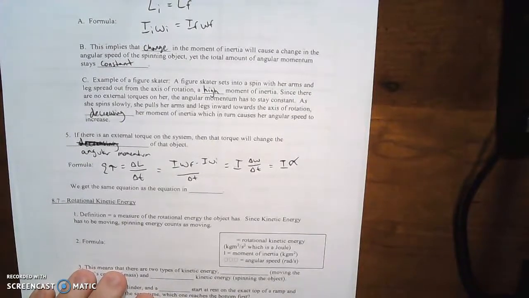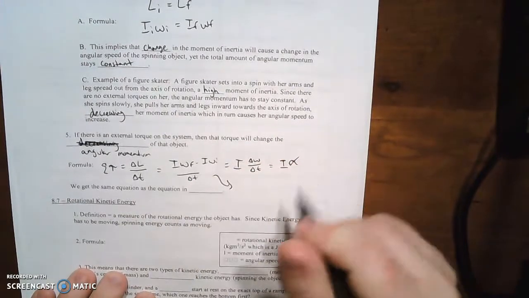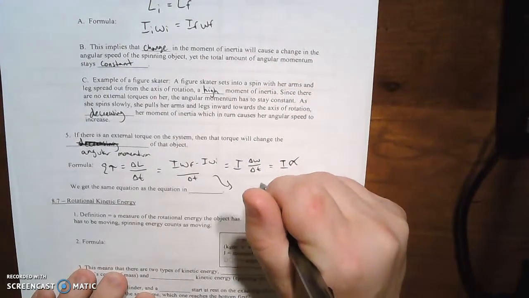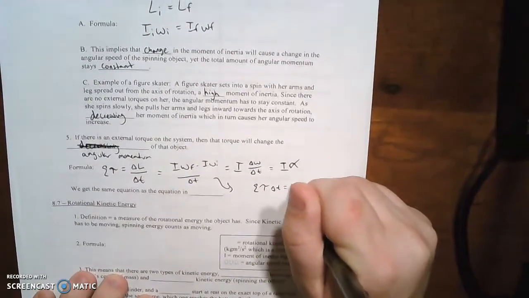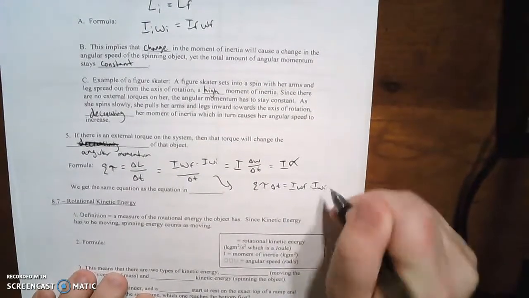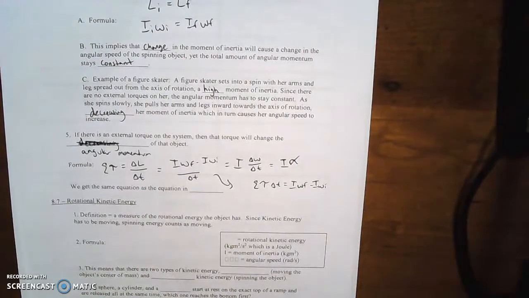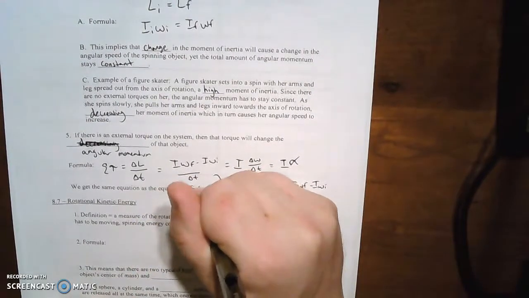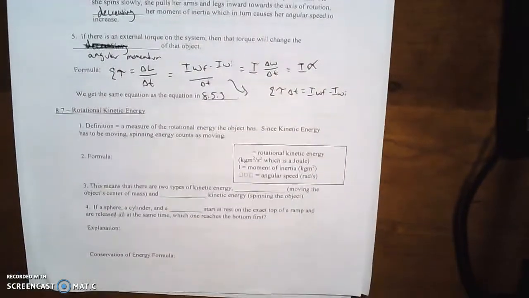In addition, we could also branch off from here and multiply delta T onto the other side and get sigma tau delta T equals I omega F minus I omega I, which is the angular version of the impulse momentum theorem. We get the same equation as the equation in 8.53, which refers to the book. All right, our final, I know, we're finally there.